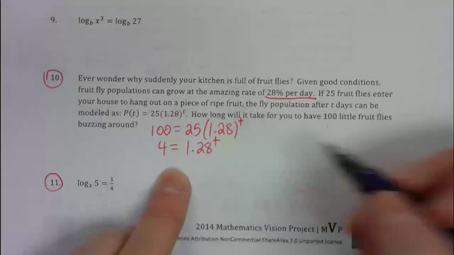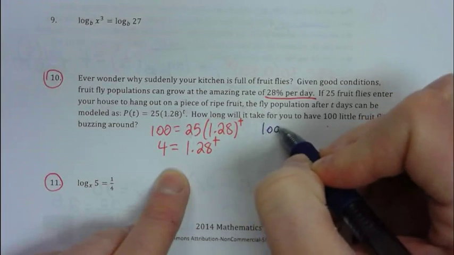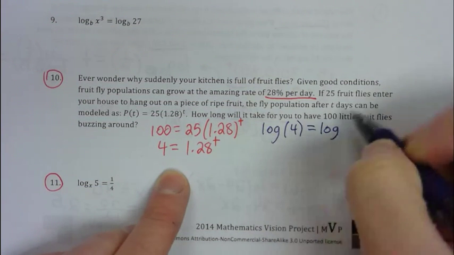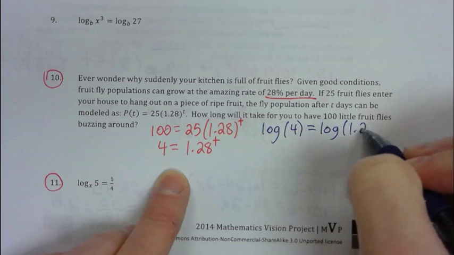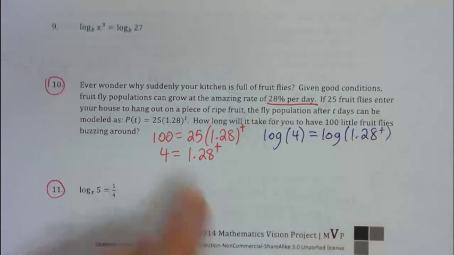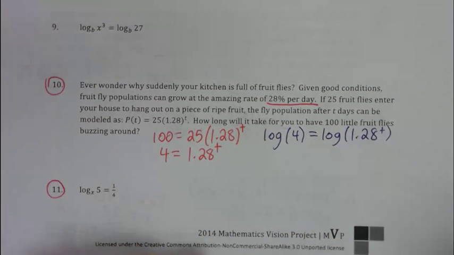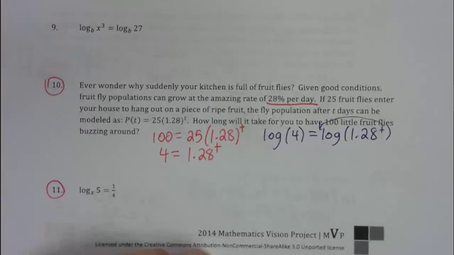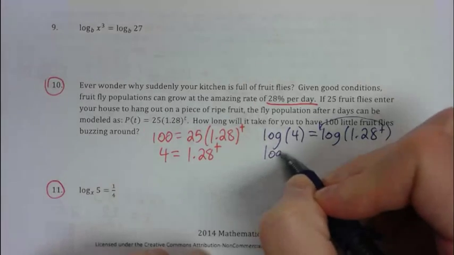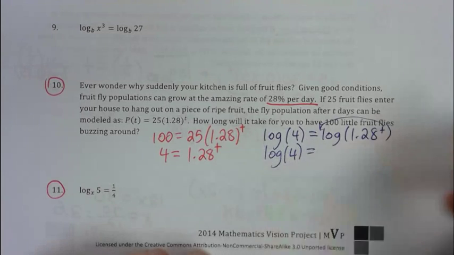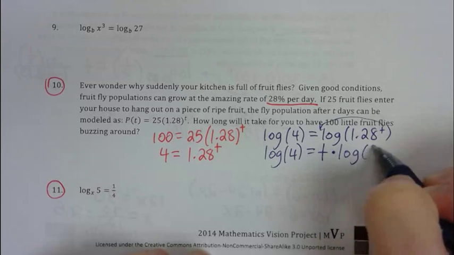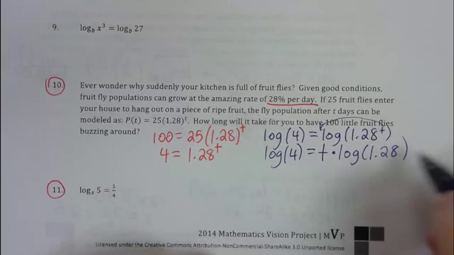So I would do the log of both sides, or in other words, I would be doing log of 4 and then log of 1.28 to the t. My next step would be moving my exponent to the front and using our power rule. So I would have the log of 4 is equal to t times the log of 1.28.